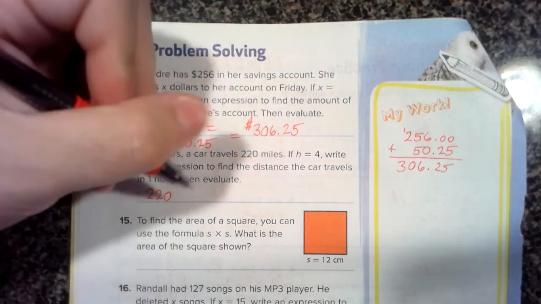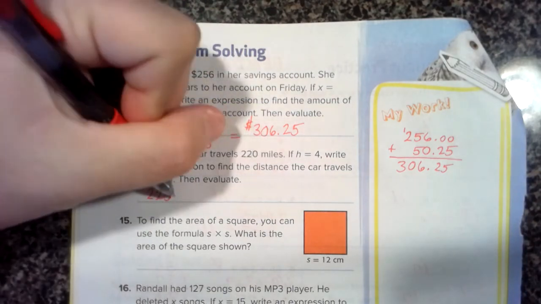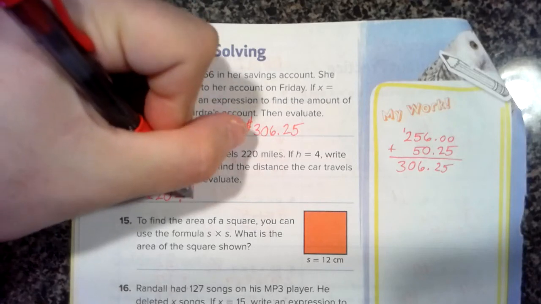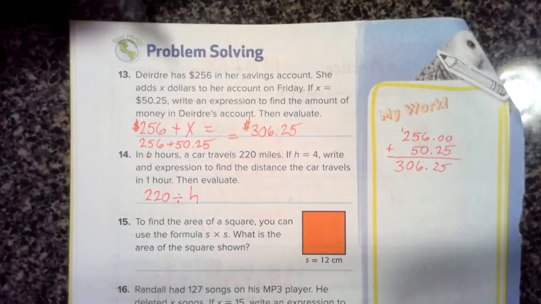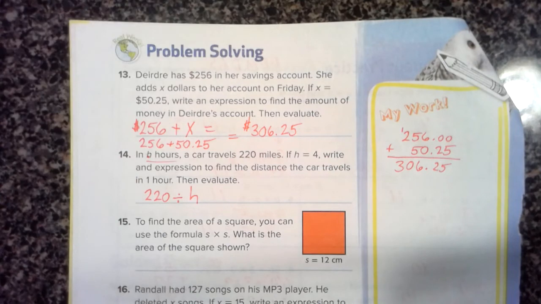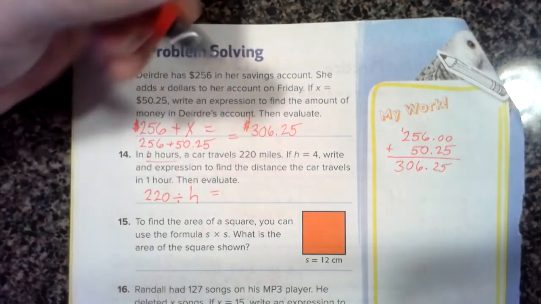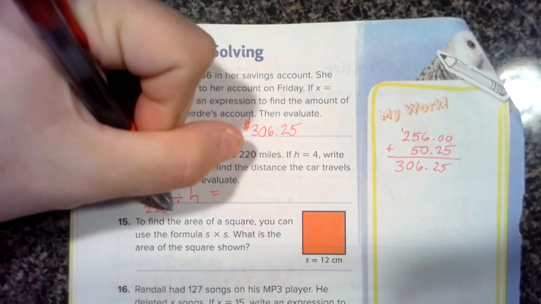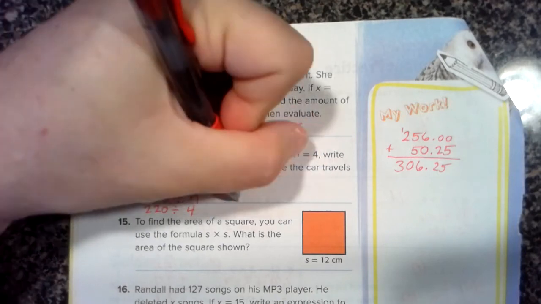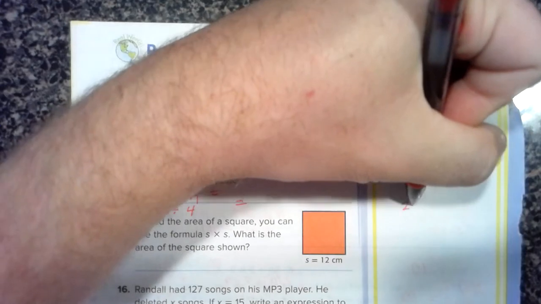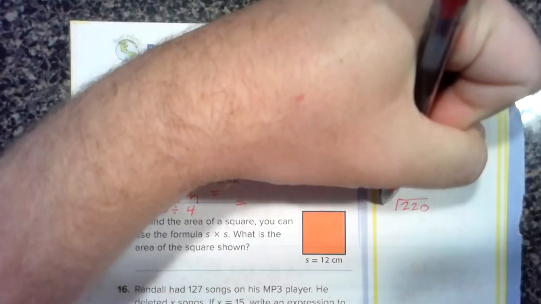So we're going to divide. Basically what we're doing is dividing by H, because we're taking that 220 miles and dividing it by however many hours it is. That will give us the amount that it travels in 1 hour, because this will be per hour. So we will say 220 divided by, they already gave us H equals 4, and that's going to equal a grand total. So we come over here and say 220 divided by 4.